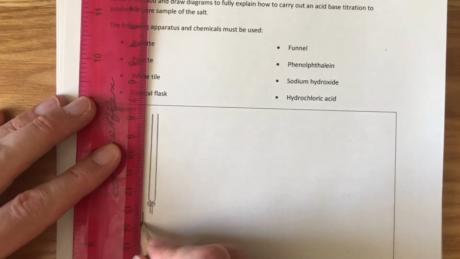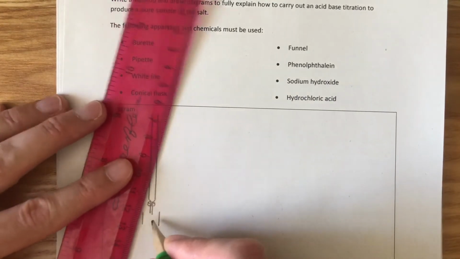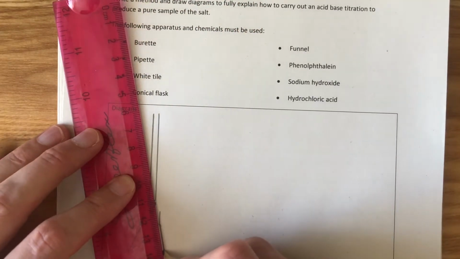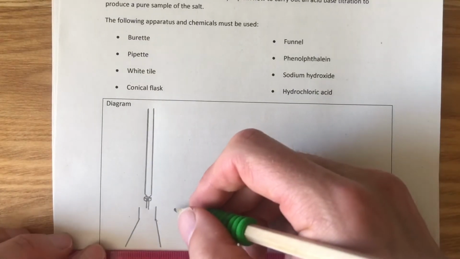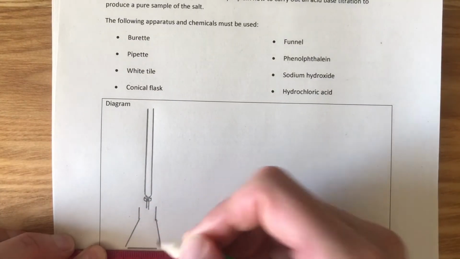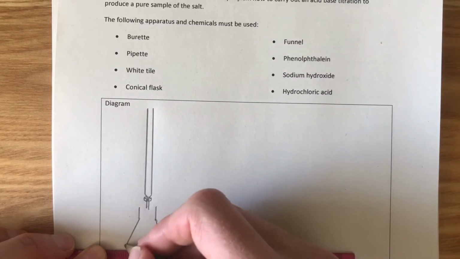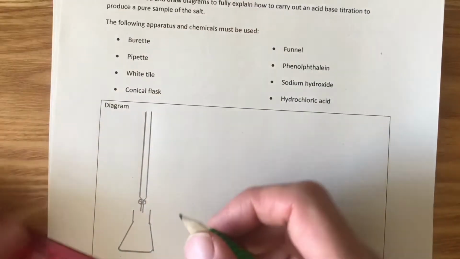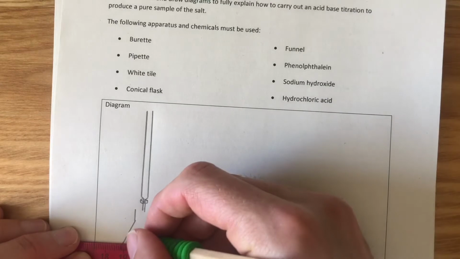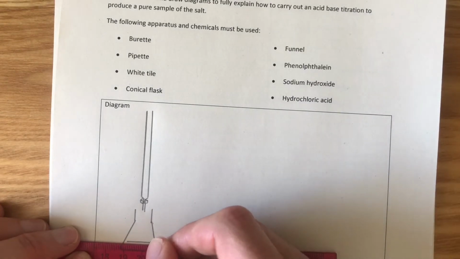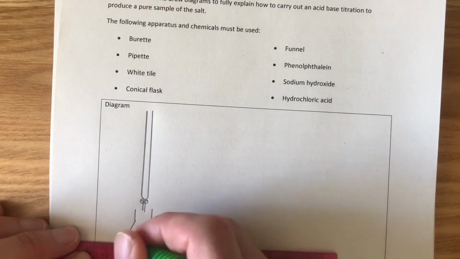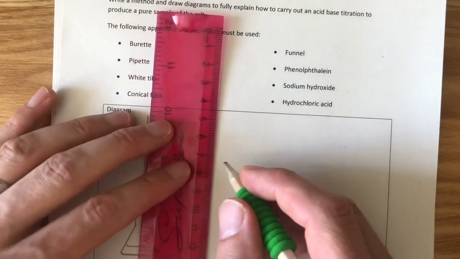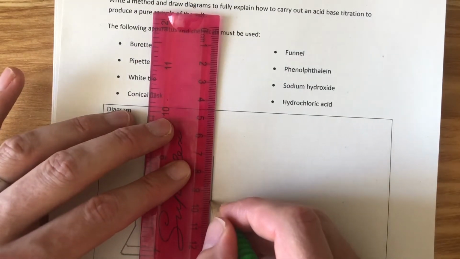At the bottom down here, we're going to have ourselves a conical flask, and that's what we're going to carry out the reaction in. Now remember, what we're trying to do here is measure out exactly equal amounts of hydrochloric acid and sodium hydroxide. So to do that, we need to have one of the reactants in this conical flask at the start of the experiment. And what we're going to have in there at the start of the experiment is sodium hydroxide. And we need to measure that out really accurately as well. So to measure that out really accurately, we're going to use a pipette.